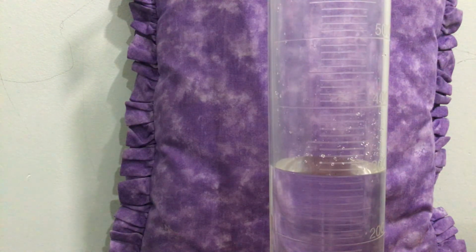So go ahead and make sure you have this filled out, and then we are going to figure out what the volume of each of these objects is.